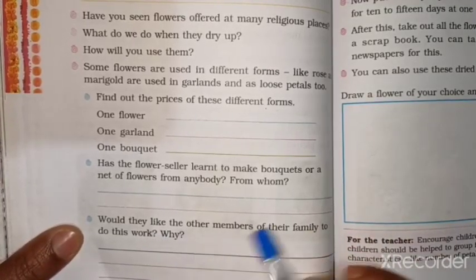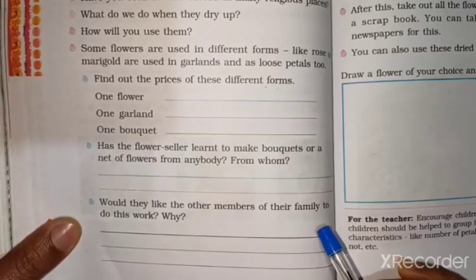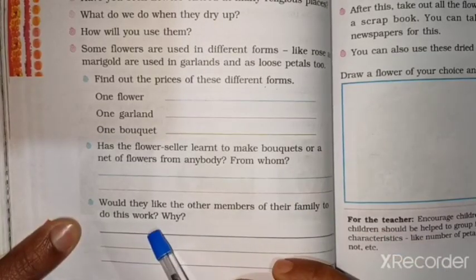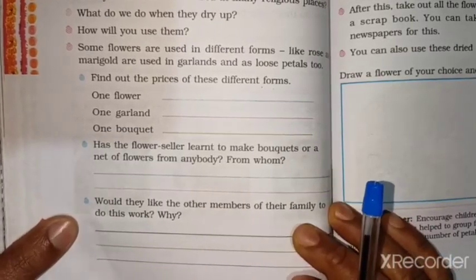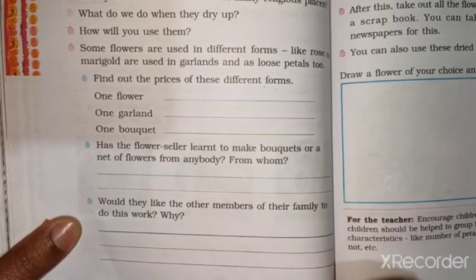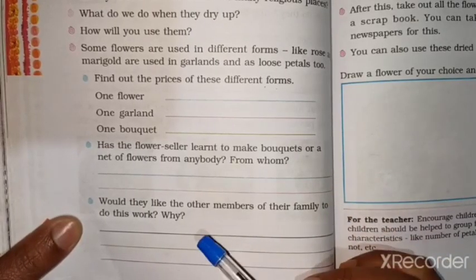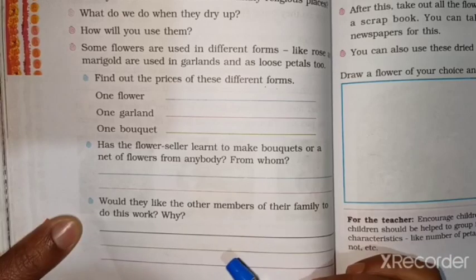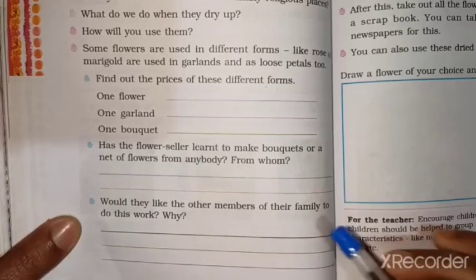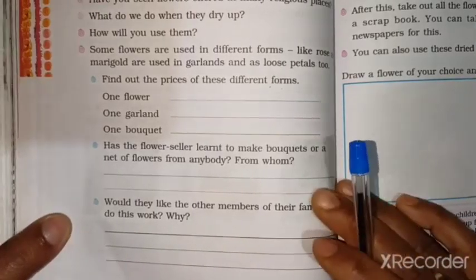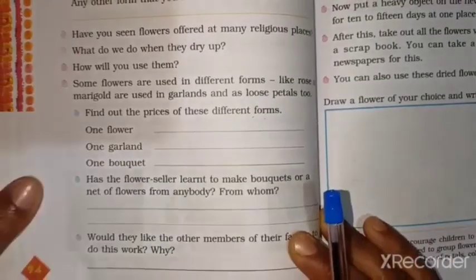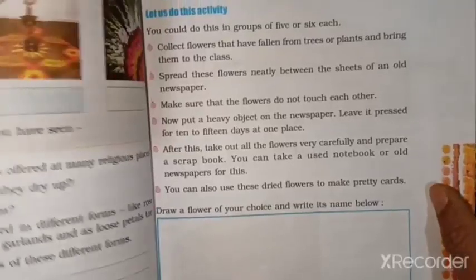Would they like the other members of their family to do this work? Why? Yes, they would like the other members of their family to do this work in order to earn money, as selling flowers is their means of livelihood.